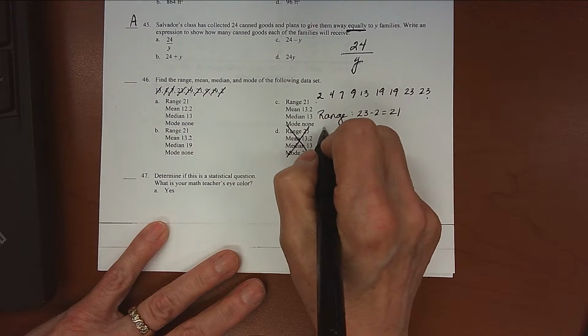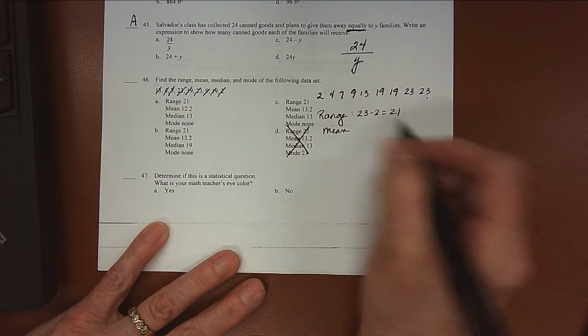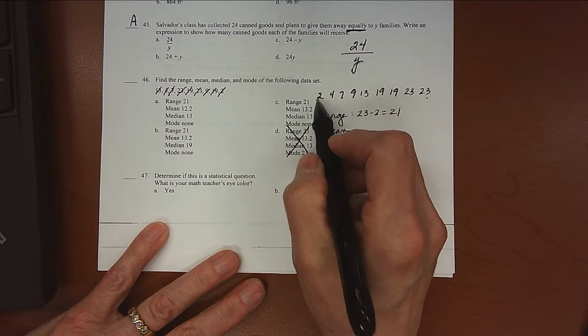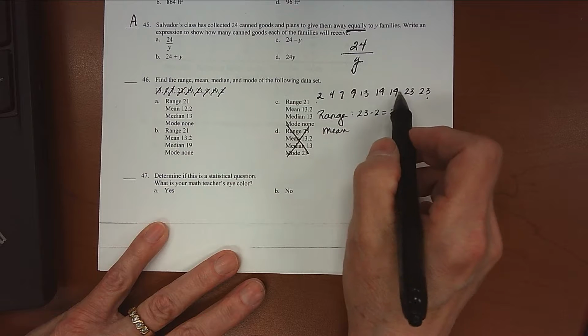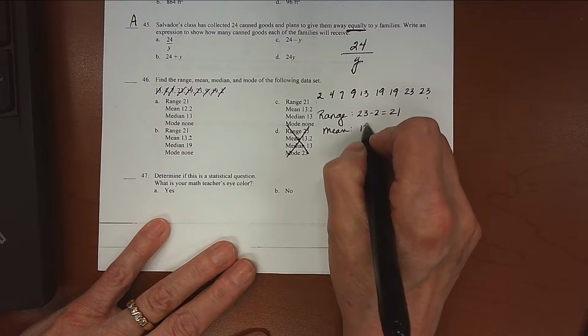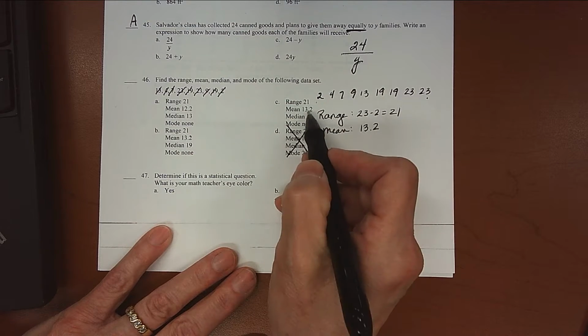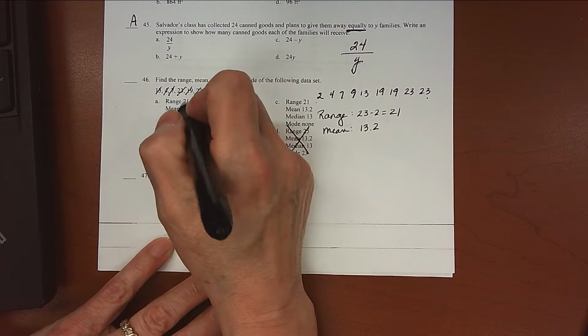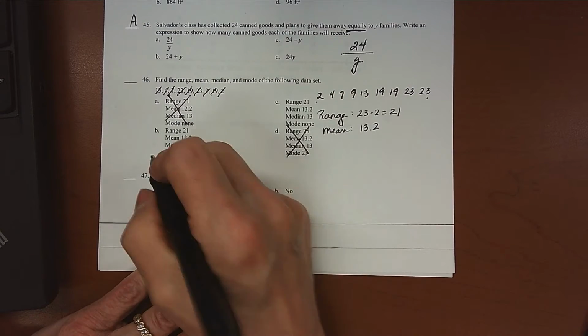And now I'm going to find my mean. My mean, I'm going to add all these numbers together and divide by 1, 2, 3, 4, 5, 6, 7, 8, 9. And when I do that, my answer is 13 2/10. So that one would still work. A doesn't work anymore. So now we're down to just B and C.